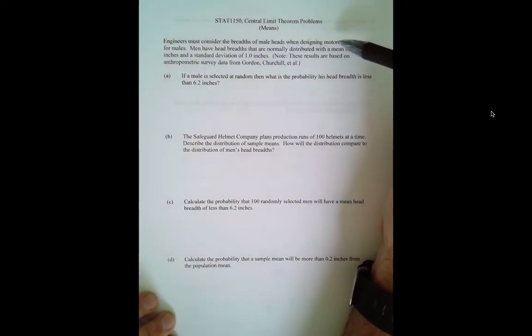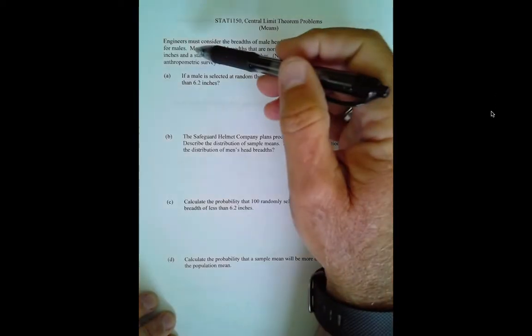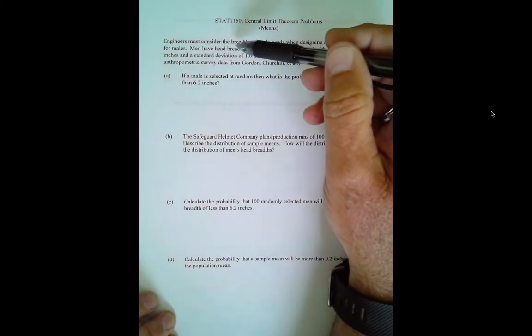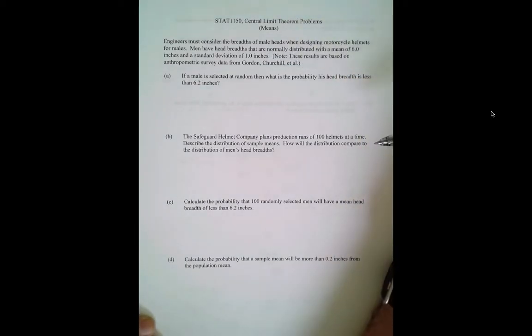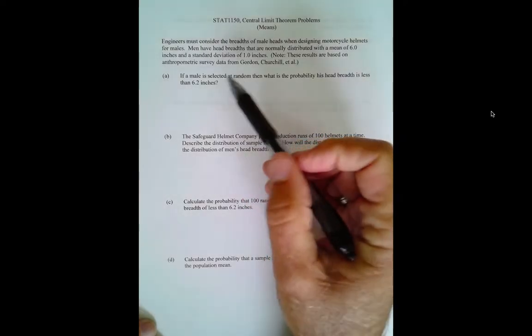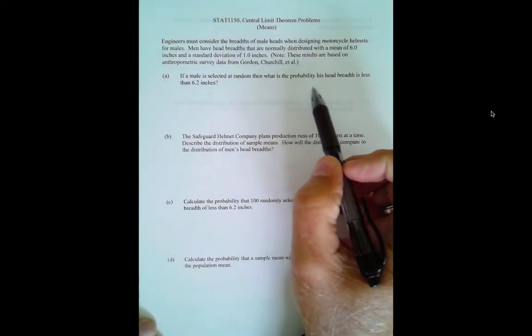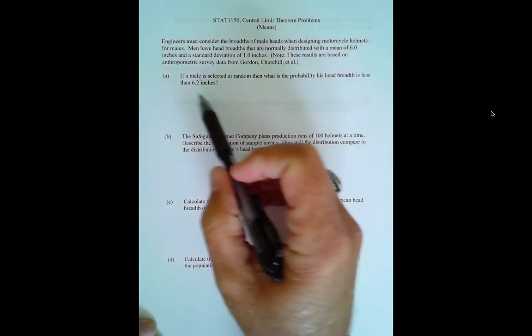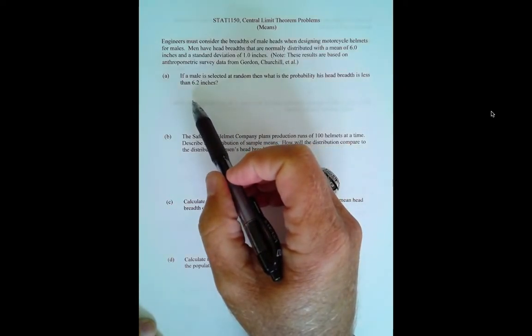So engineers must consider the breadths of male heads when designing motorcycle helmets for males. Men have head breadths that are normally distributed with a mean of 6.0 inches and a standard deviation of 1 inch. These results are based on a survey. So number one, if a male is selected at random, then what is the probability his head breadth is less than 6.2 inches?